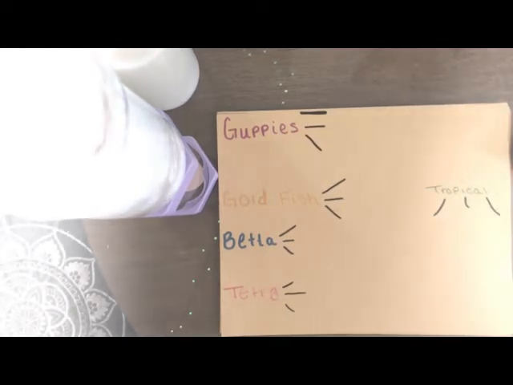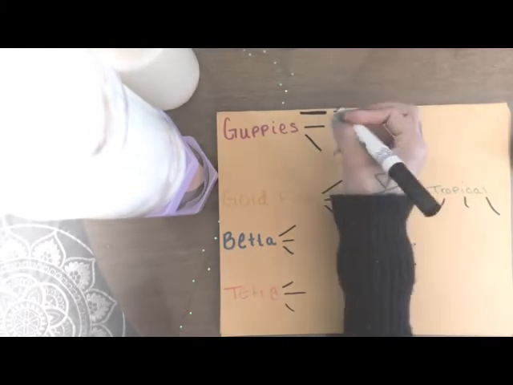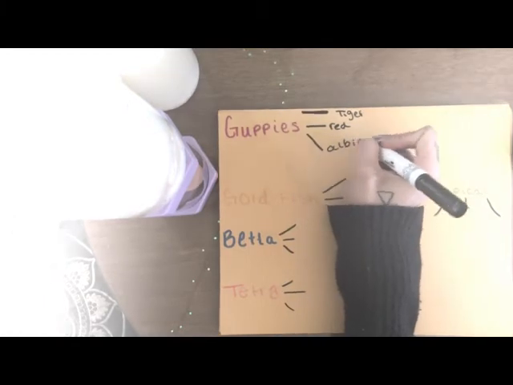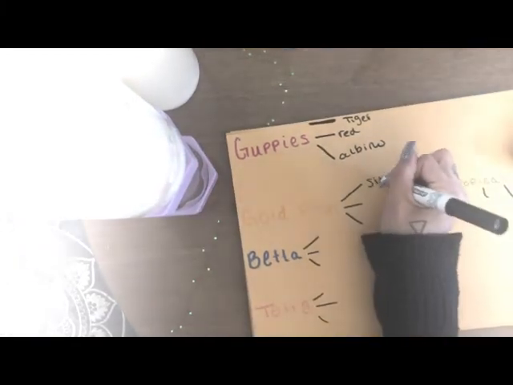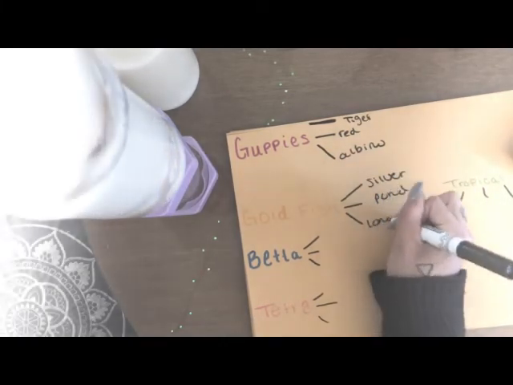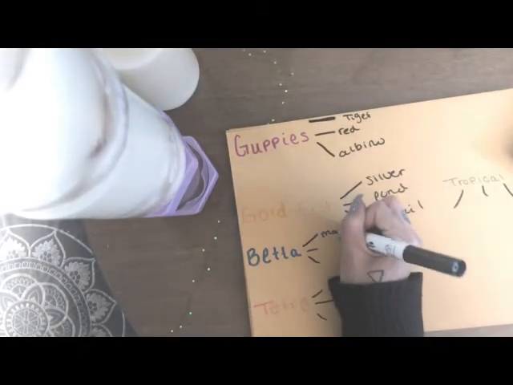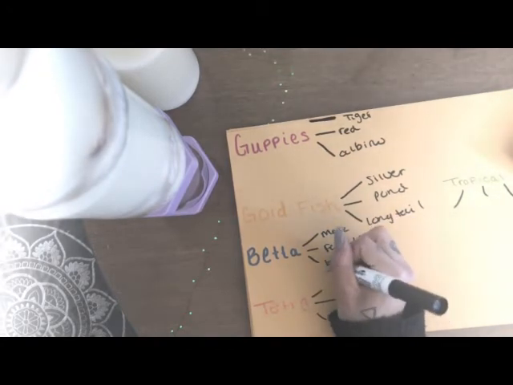So from guppies, we would have tiger guppies, red guppies, and albino guppies. From our goldfish, we would have silver goldfish, pond goldfish, and longtail. From our bettas, we would have male bettas, females, and baby bettas.